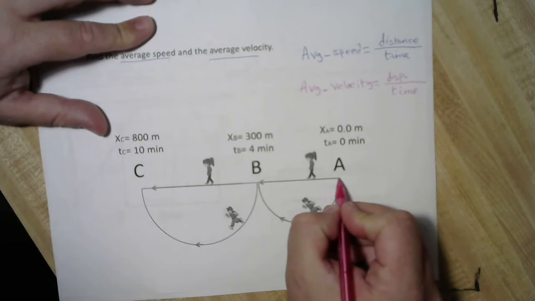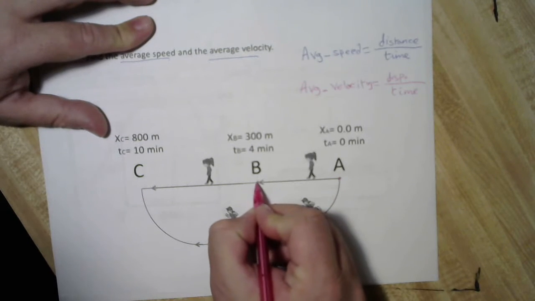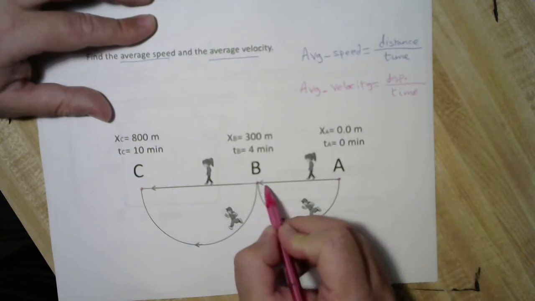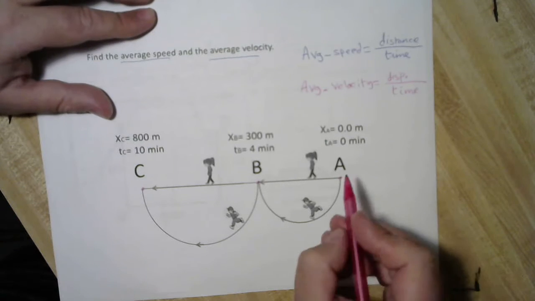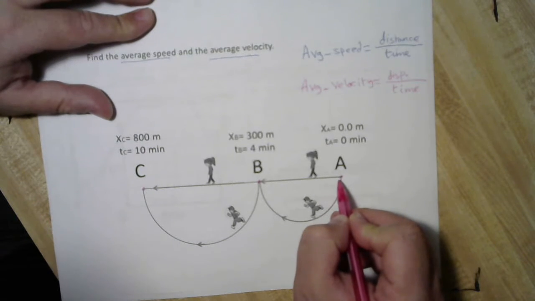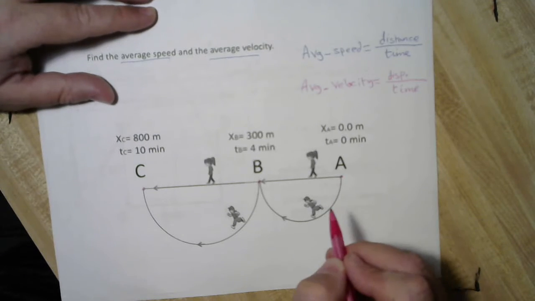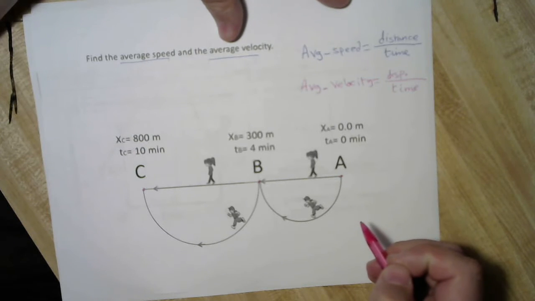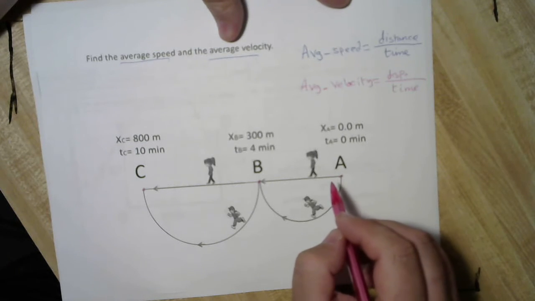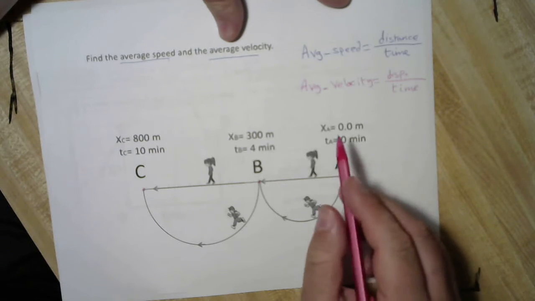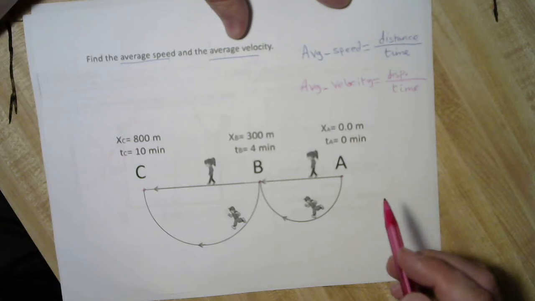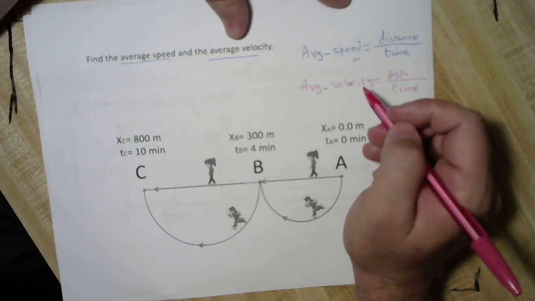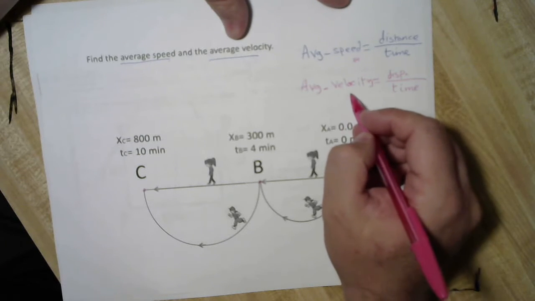Now I have many points, A, B, and C, and I have a girl and a boy, a walking girl and a running boy. I need to calculate the speed and the velocity, the average speed and the average velocity for both of them. Who has the speed and who has the velocity? Remember that the average speed is not a vector, but the velocity is a vector.